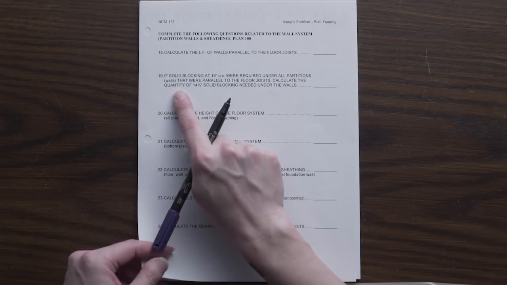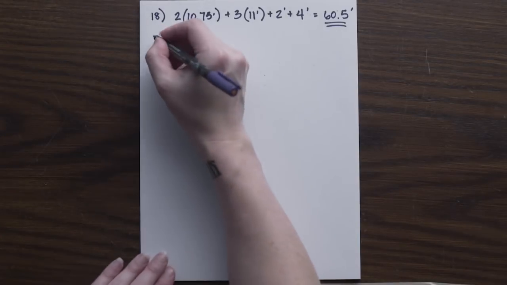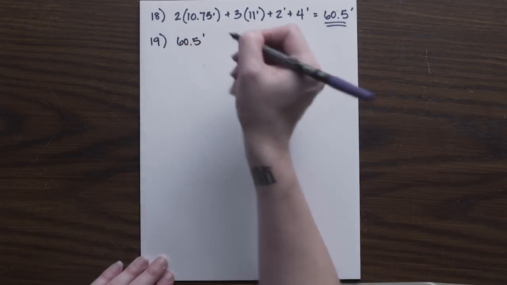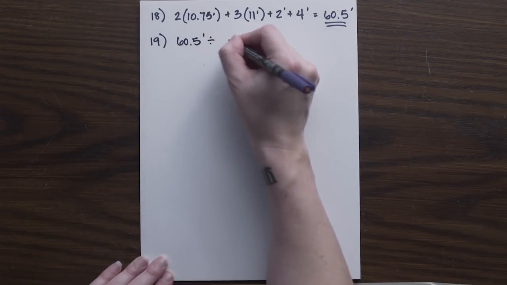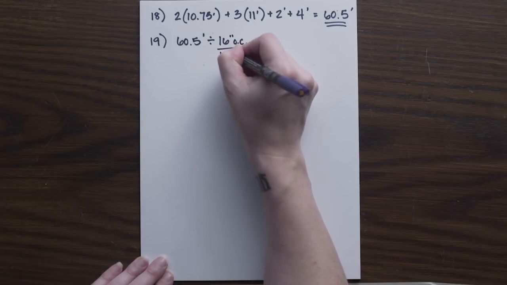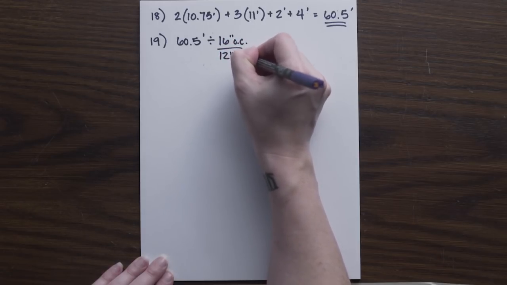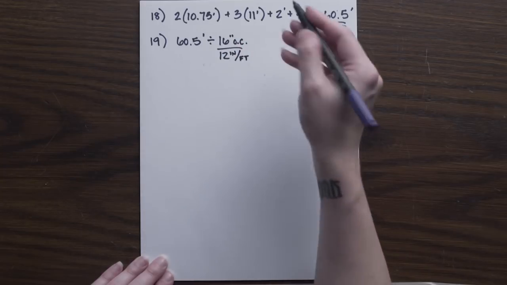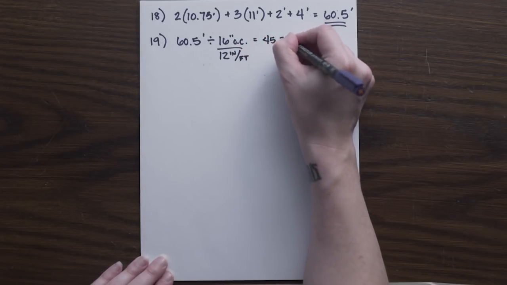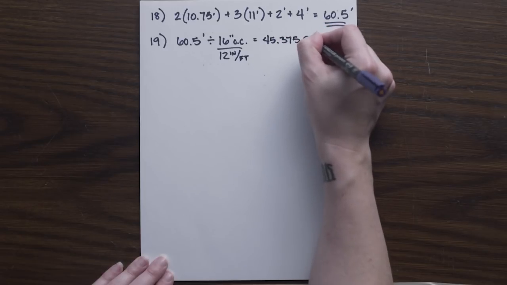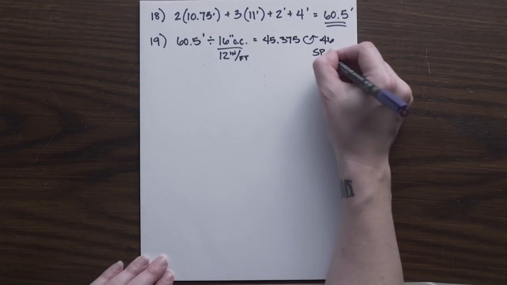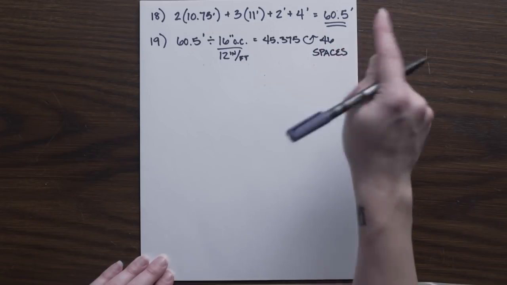So it's a repetitive item, just like we've done before. We have 60.5 feet, which we just calculated in number 18. We divide that by the 16 inch spacing. We make sure to change that into feet. So we have feet divided by feet, gives us 45.376. Again, we always round up, so we have a whole number, and we end up with 46 spaces.